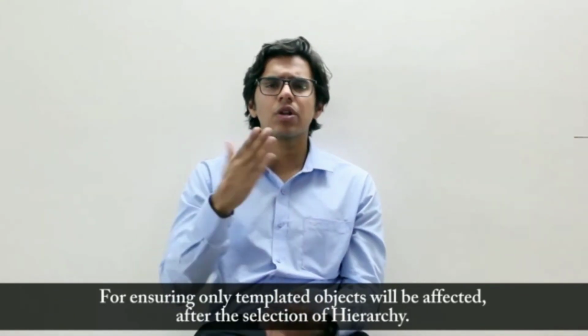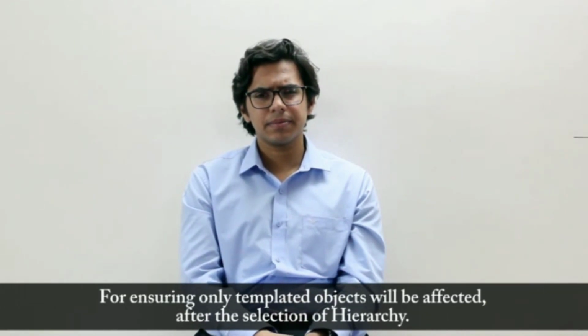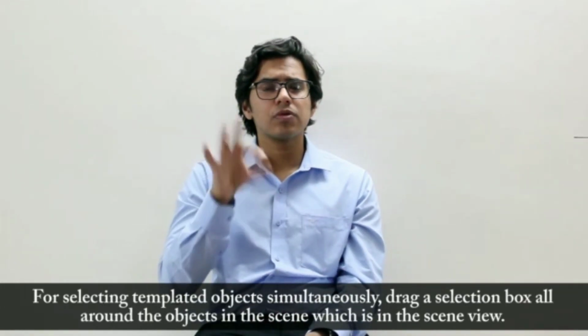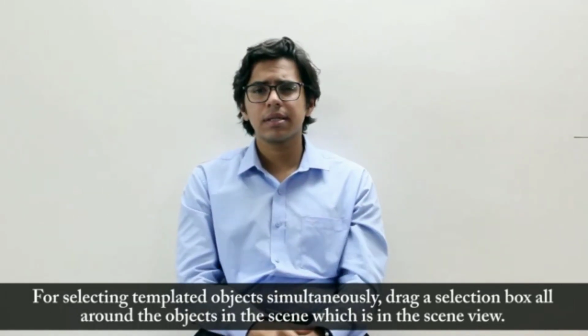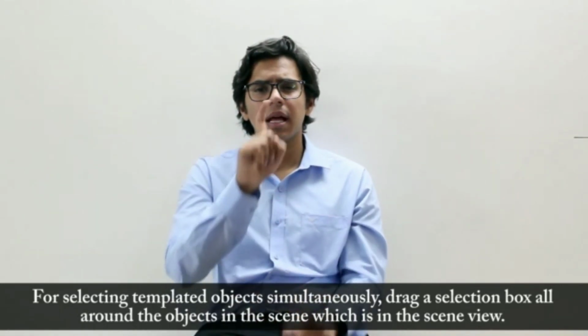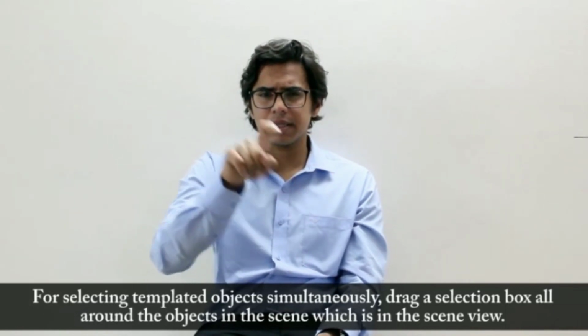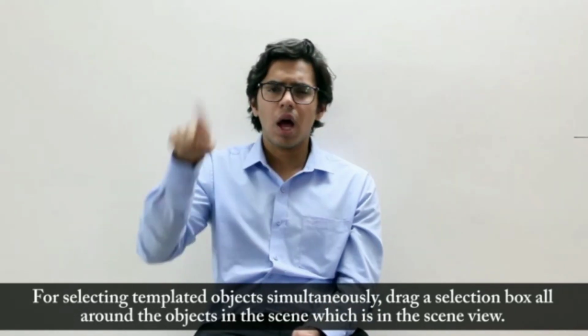To select the templated objects simultaneously, drag a selection box all around the objects in the scene view.